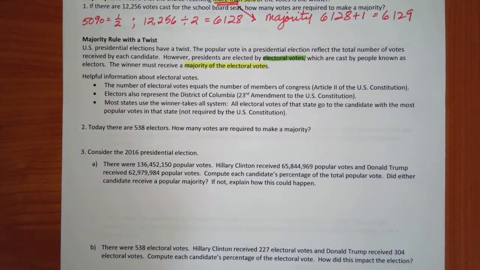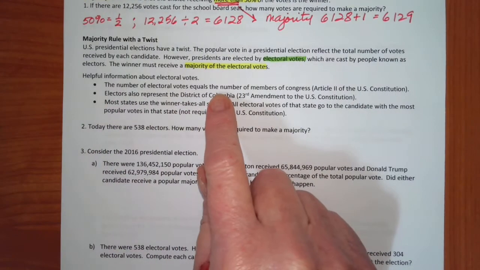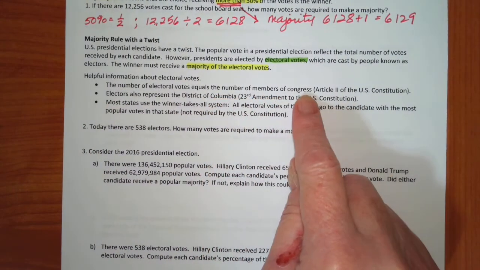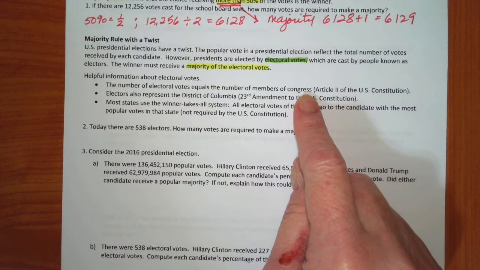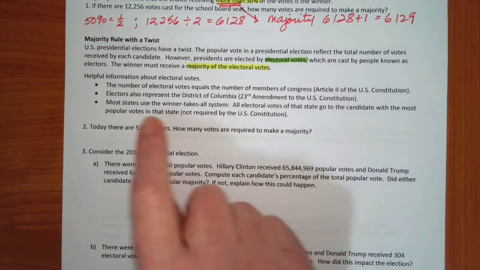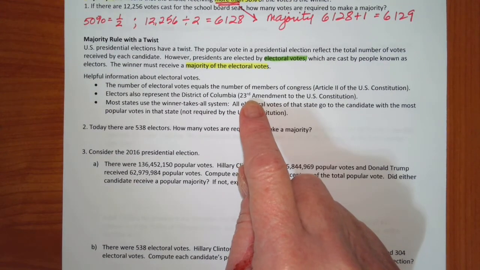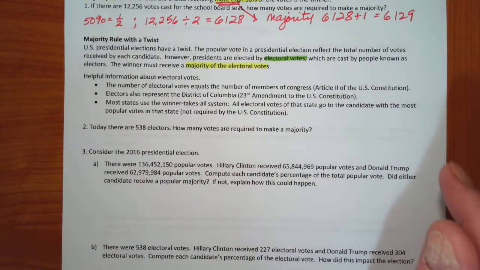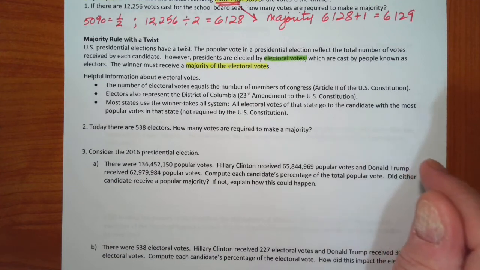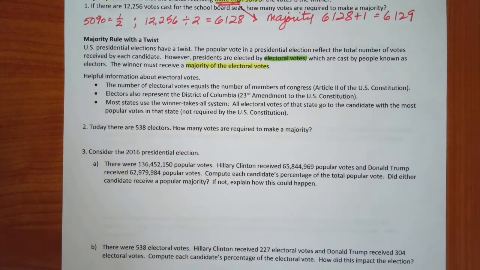Okay, some information about electoral votes. The number of votes equals the number of members of Congress. The electors also represent the District of Columbia. And most states use a winner-take-all system, which means that all the votes of that state go to the candidate with the most popular votes. But that's not required, and there are a couple of states that will split them up.